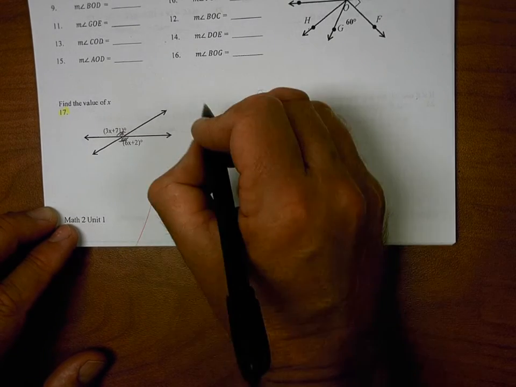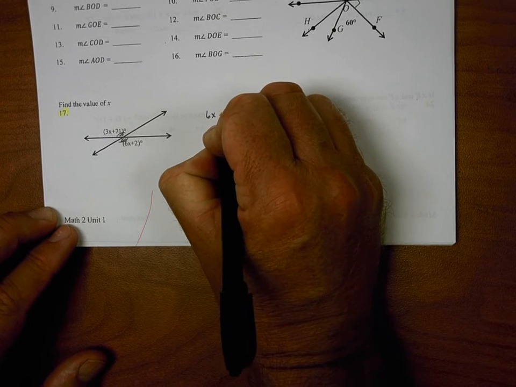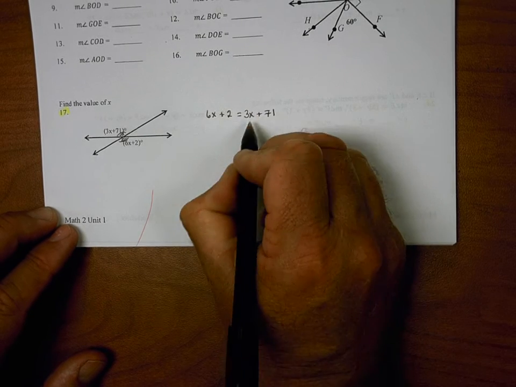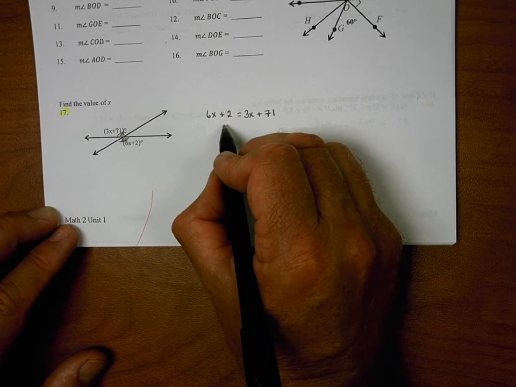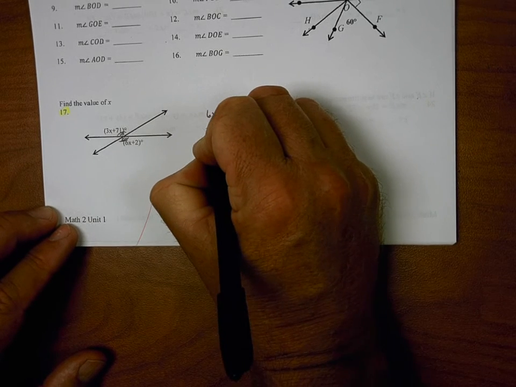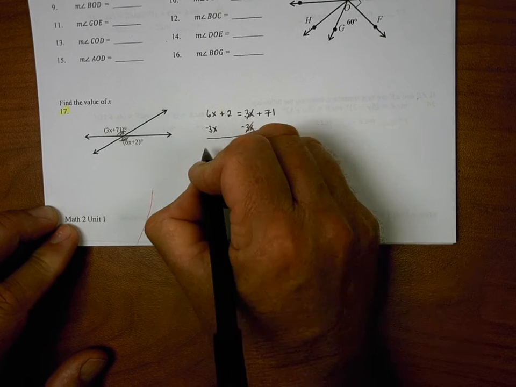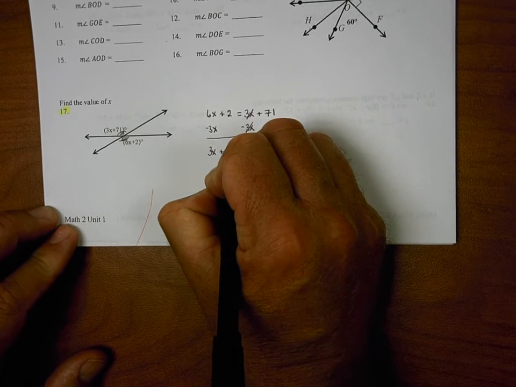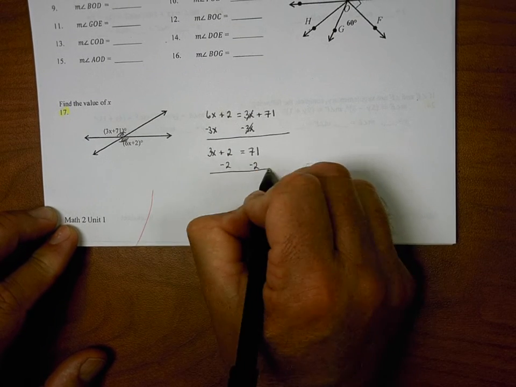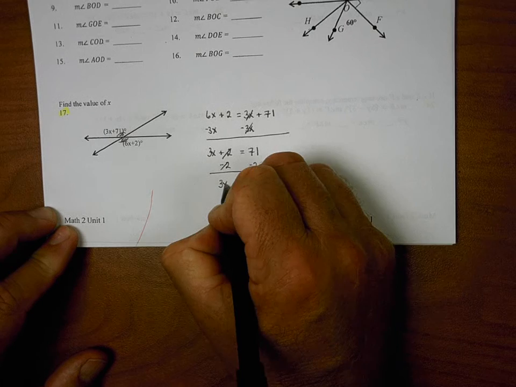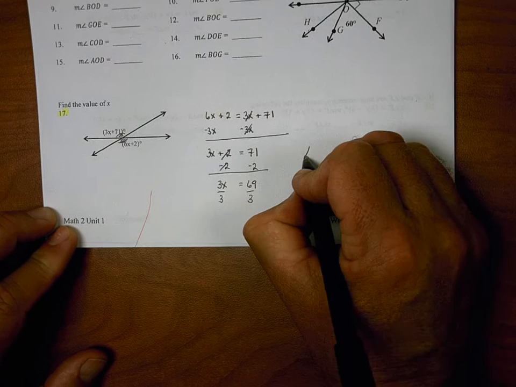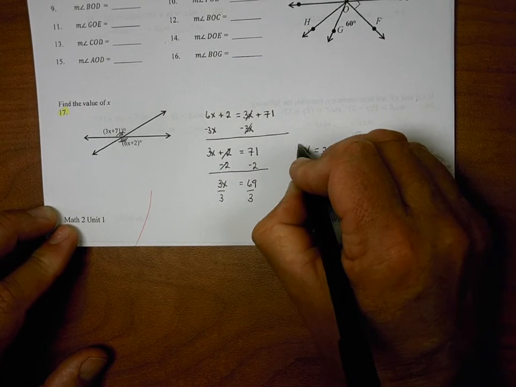So to find the value of x, I would take one of the angles and make it equal to the other angle. It doesn't matter which way you set it up. I could have put 3x plus 71 is equal to 6x plus 2. I'm going to solve this for x. So I'm going to subtract 3x from both sides. The 3x's would cancel out. My new equation would be 3x plus 2 is equal to 71. Then I would subtract 2 from both sides of the equation. The 2's would cancel out. My new equation would be 3x is equal to 69. And then I would divide both sides by 3. So I would get x is equal to 32 for number 17.